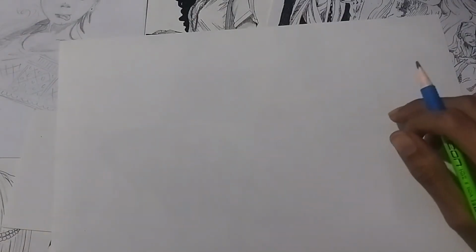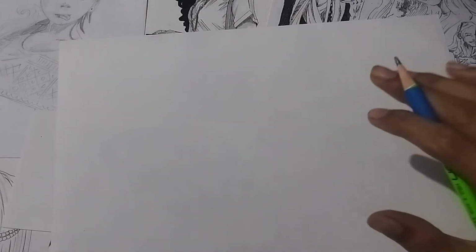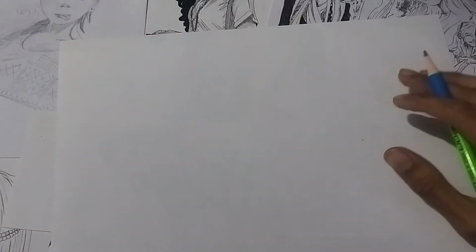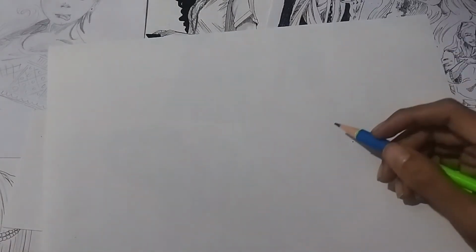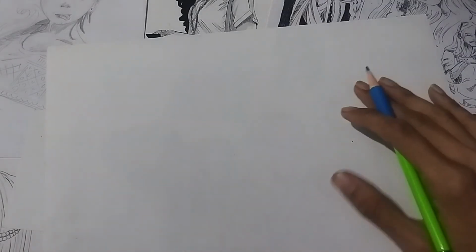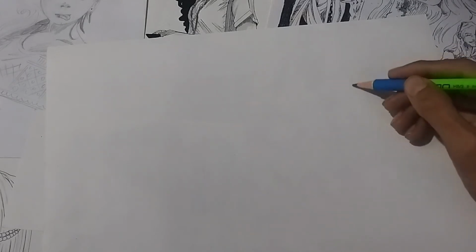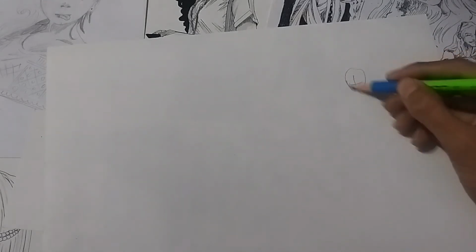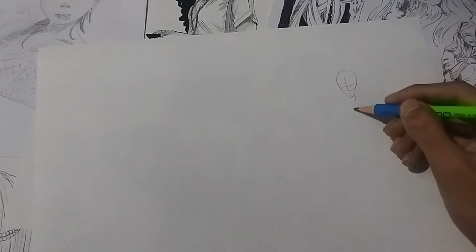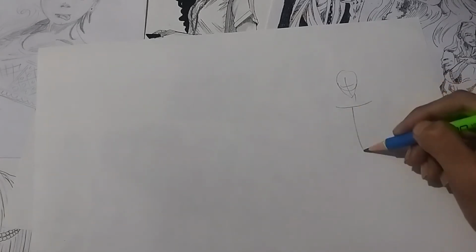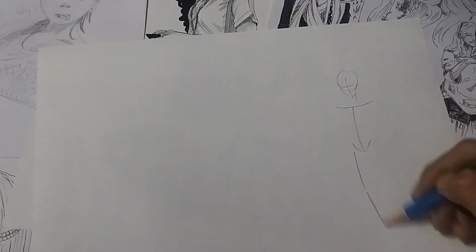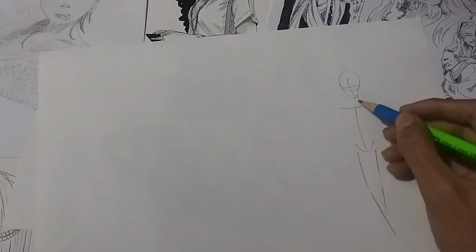Now listen, here are a few very short tips on human figures. Before drawing any kind of human figure, first you will have to draw the stick figure, right? So you will make the head, and then you will make this line, this, right?